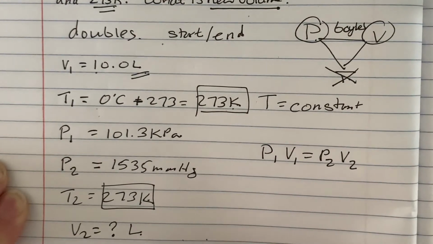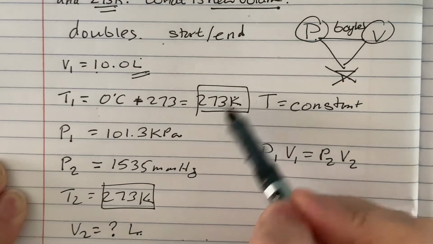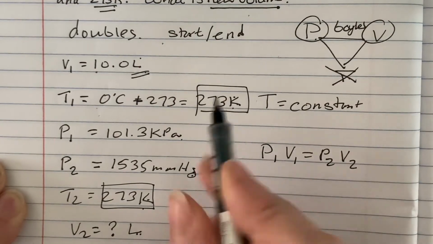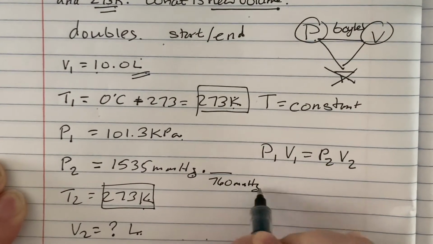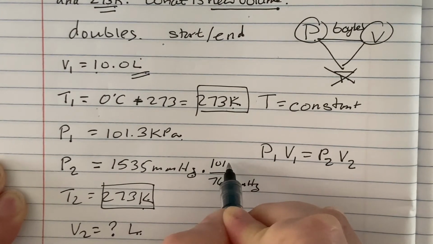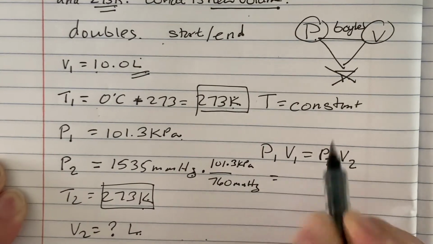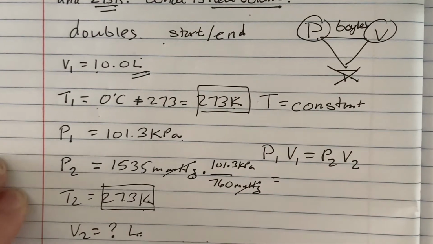So let's see how everything else is going. My volumes are both liters, so they match. I don't have to worry about my temperatures. My pressures don't match. So let me just go ahead and convert from millimeters of mercury to kilopascals. Millimeters of mercury is on the top, millimeters of mercury is on the bottom.